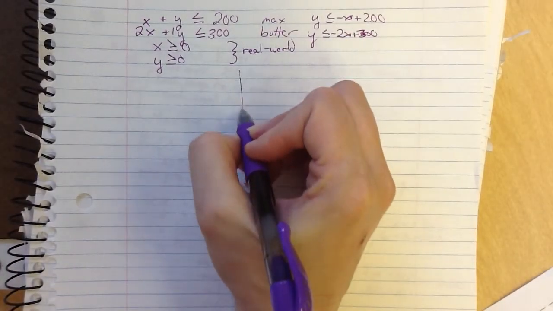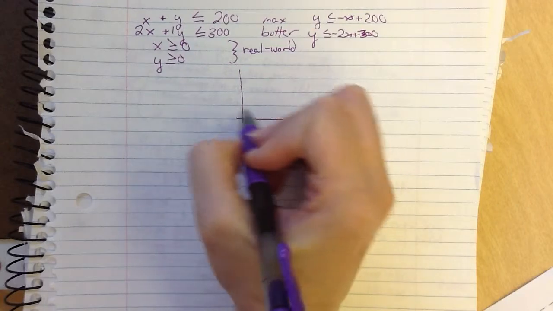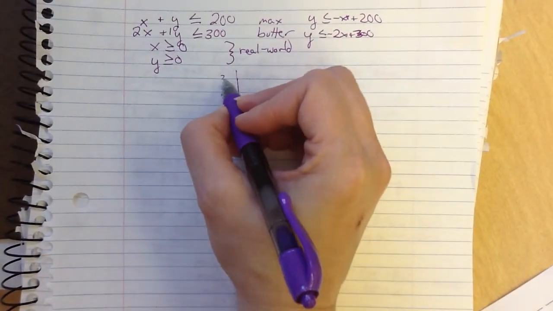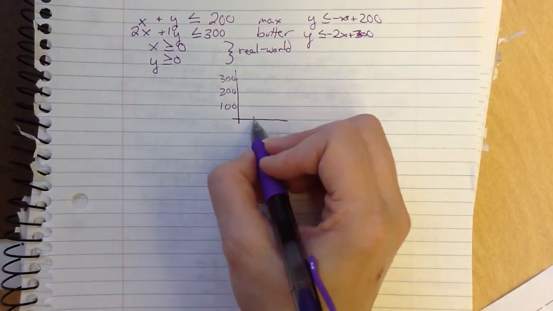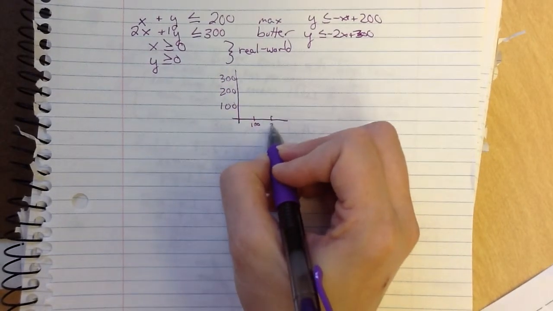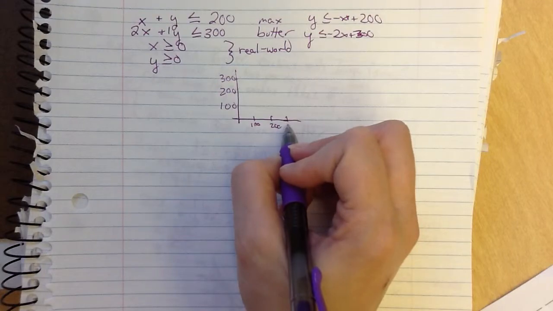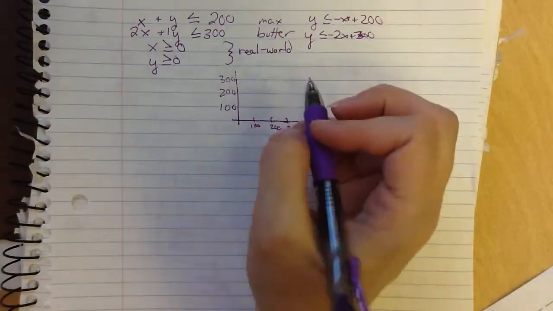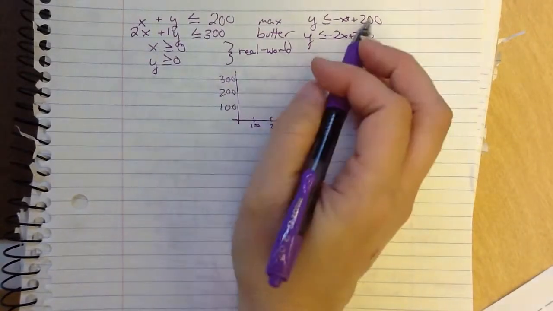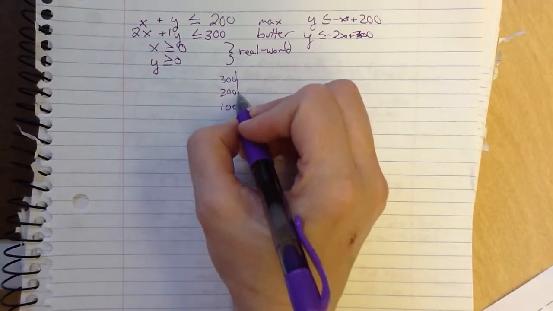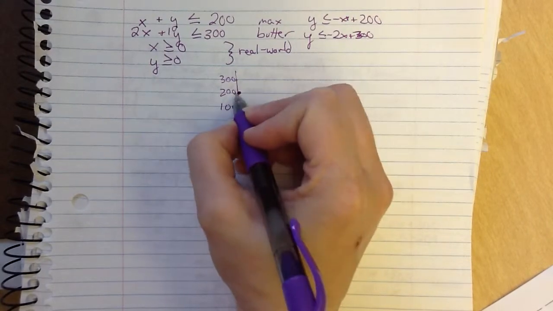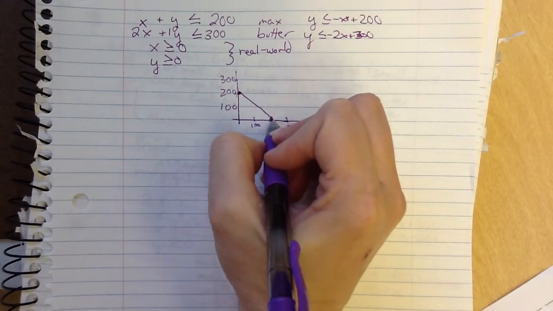So, you know how neat my graphs are. 100, 200, 300, 100, 200, 300. I encourage you to be neater than I am and use actual graph paper, but I'm a little messy. So this line starts at 200, has a slope of -1, so we'll also have an x-intercept of 200.